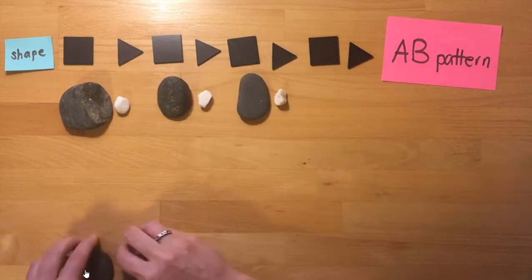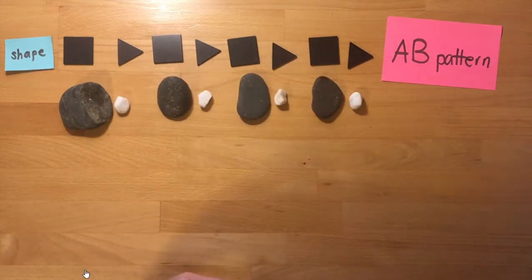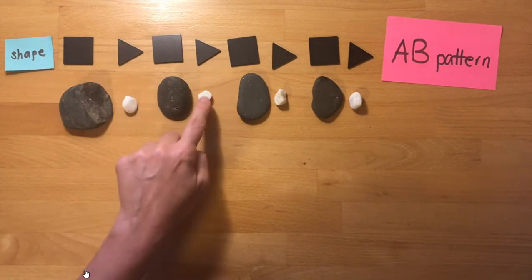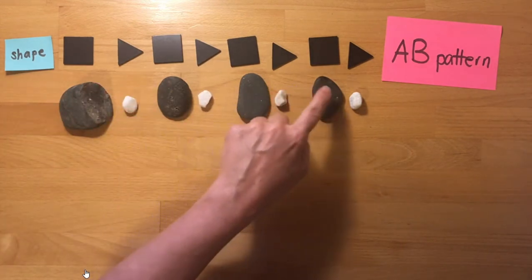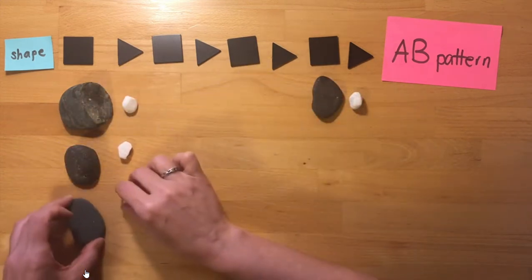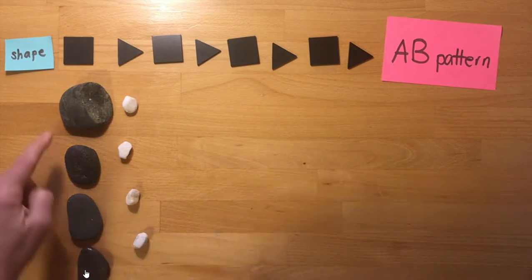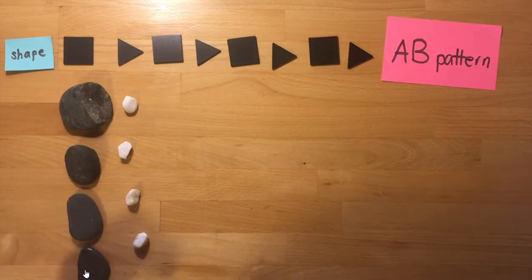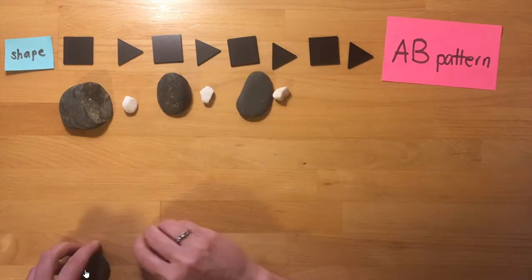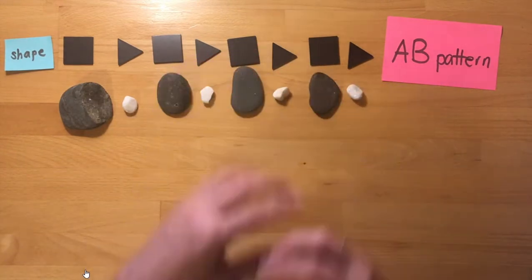Yes, you're right. We could also have said by colour, because it goes grey, white, grey, white, grey, white, grey, white. And if I move these down, I can see that also. So grey and white, yeah. But we decided to go with size. Did you have any that you had found with size?